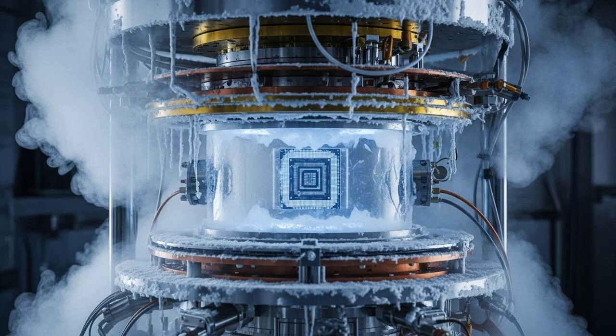So how do scientists fight this constant battle? The first line of defense is extreme cold. To shield the qubits from disruptive thermal noise, they must be housed in sophisticated machines called dilution refrigerators. These are not your kitchen freezer. They are multi-stage cooling behemoths that use a mixture of helium isotopes to cool the processors down to about 10 millikelvin. That is colder than the vacuum of outer space.